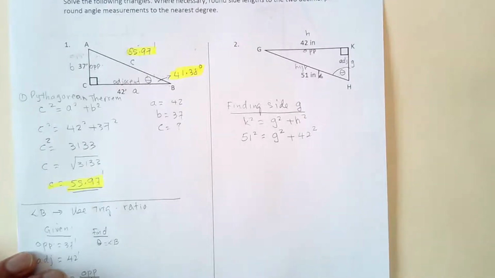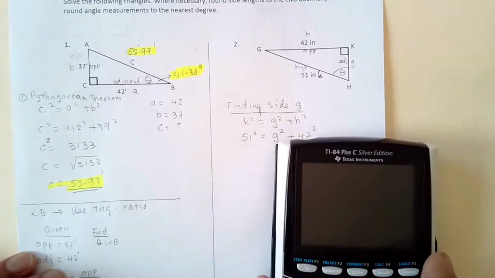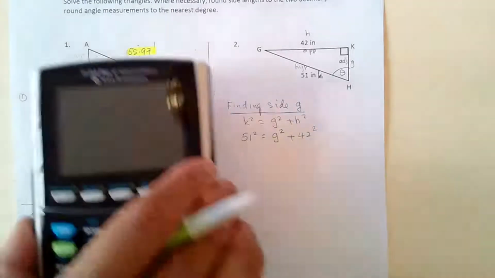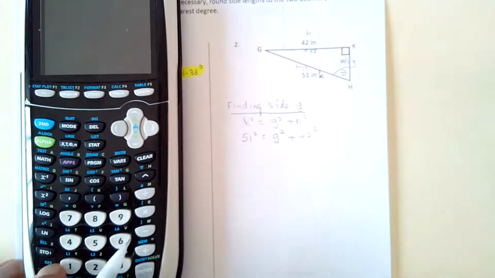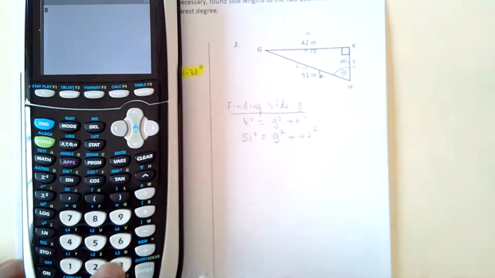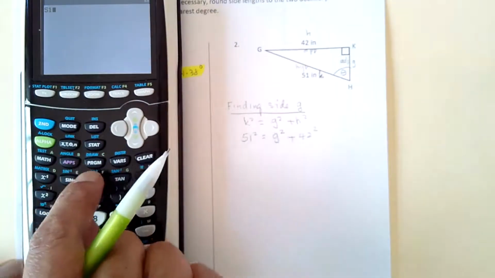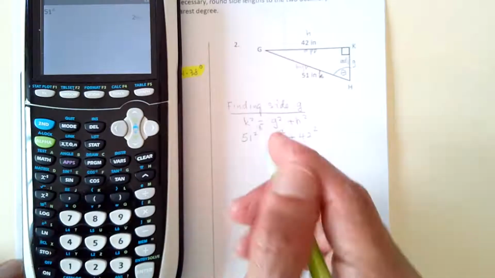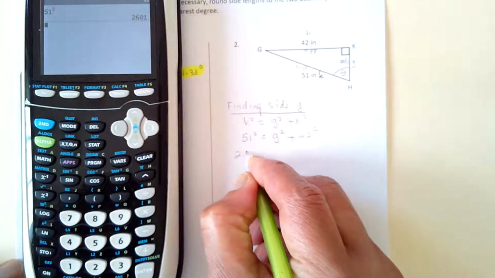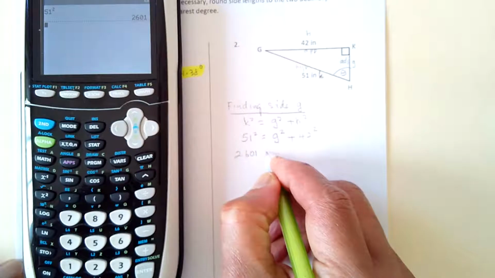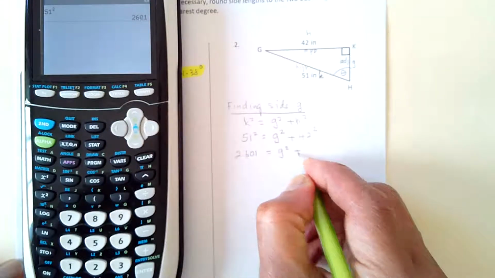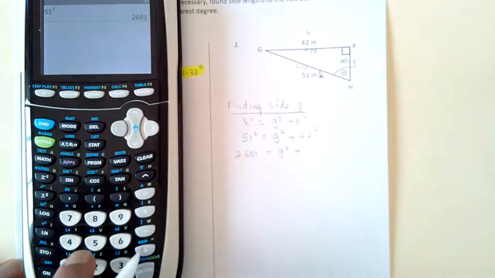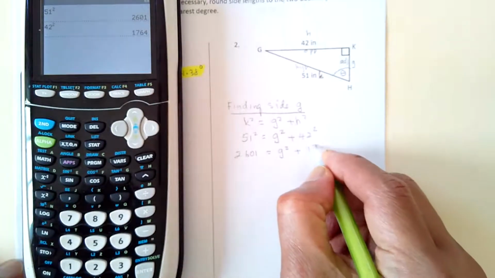Now, let's work these out. We have 51 squared, which is equal to 2601. We don't know what g is, so we leave it alone, and we have 42 squared, which equals 1764.